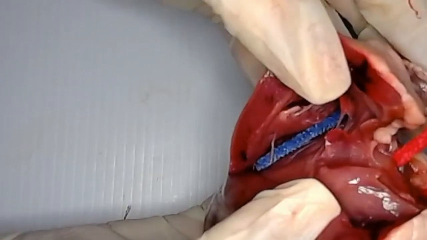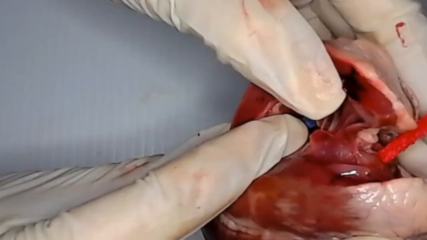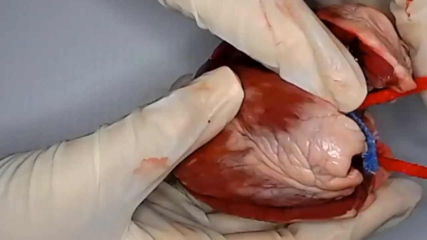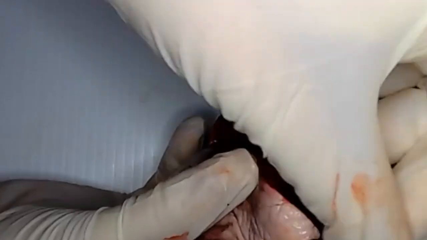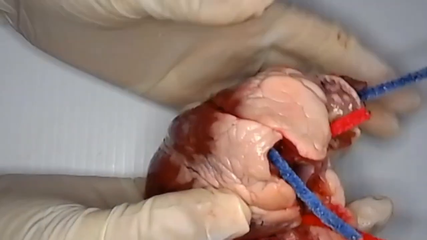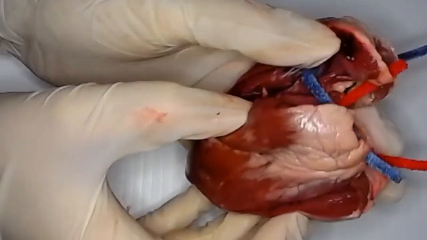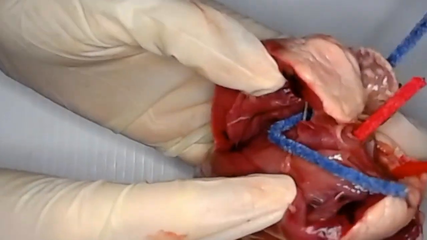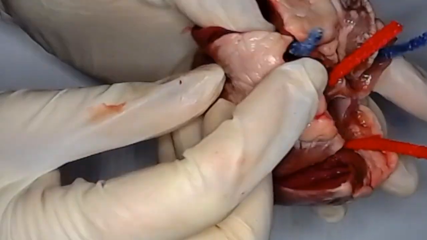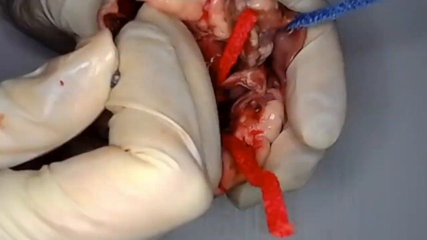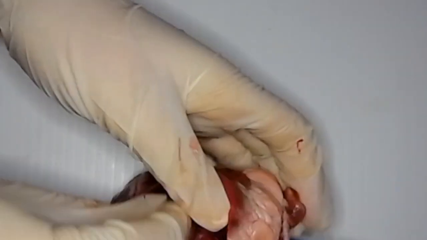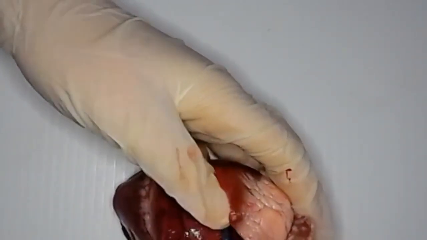And so you can see that coming through there. And then it's going to be pumped like that out here to your pulmonary artery, and then eventually to your lungs. So there. I'm going to close these all up so we can see the 4 different entry and exit points of the heart.